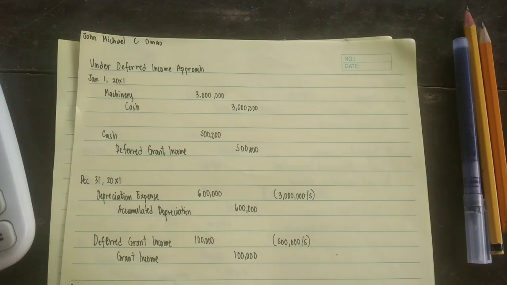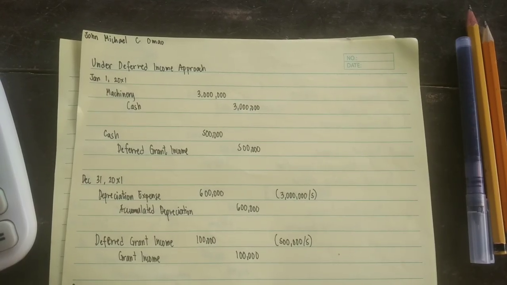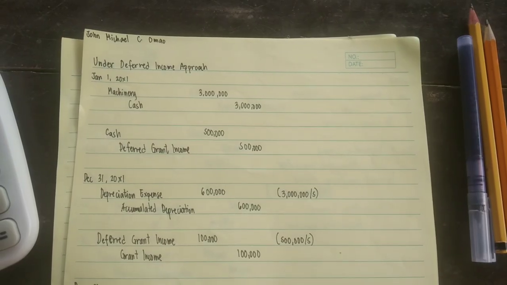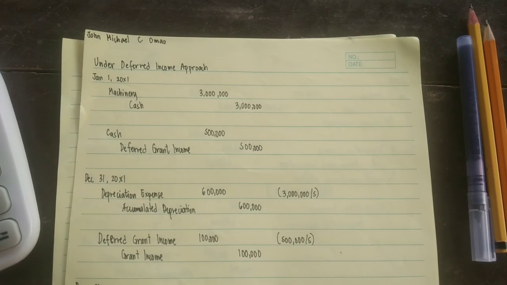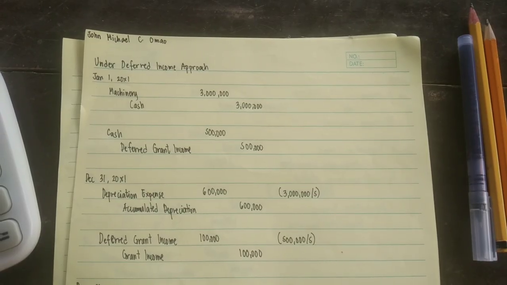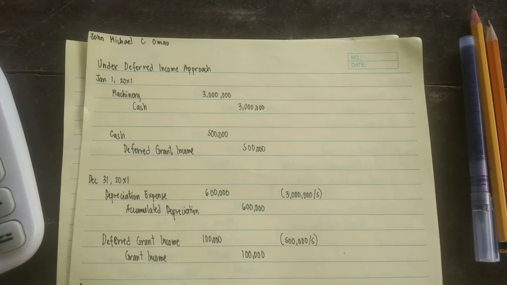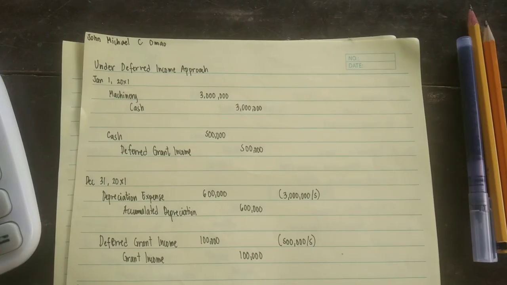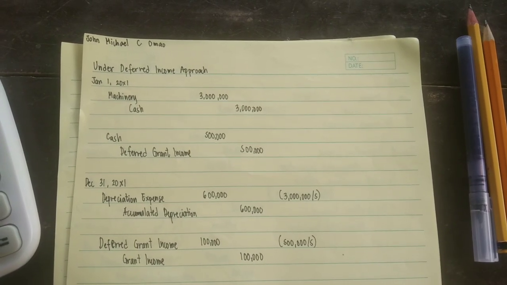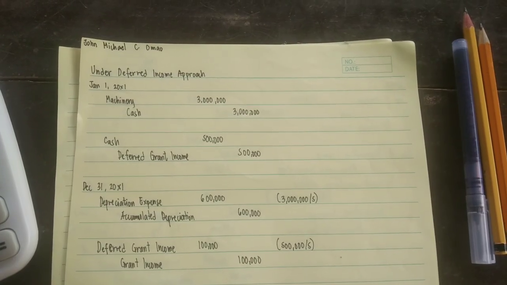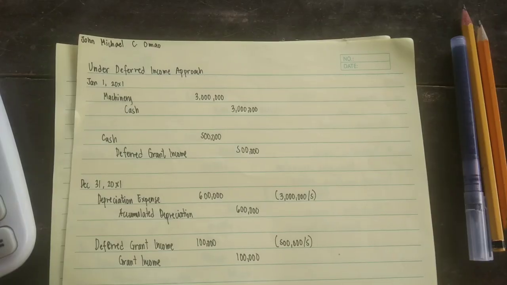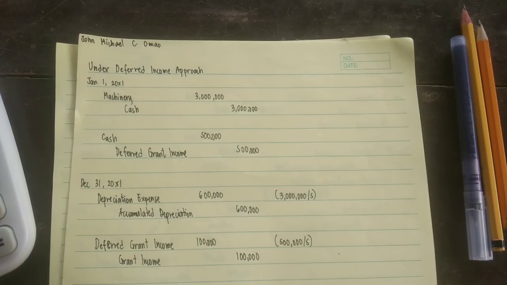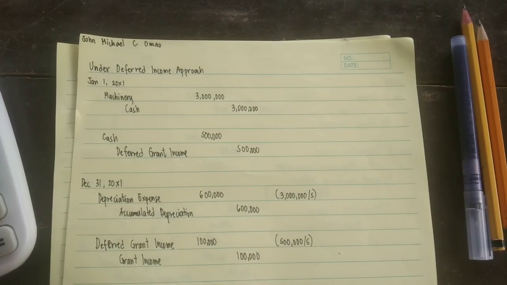Under this method, the grant is recorded as a liability, specifically deferred grant income. It's recognized as income gradually in proportion to the depreciation expense. So on January 1, 20X1, when the machine is purchased, the grant is received. I debited machinery for 3 million and credited cash for 3 million. For the second entry, I recorded the grant: cash for 500,000 and deferred grant income for 500,000.